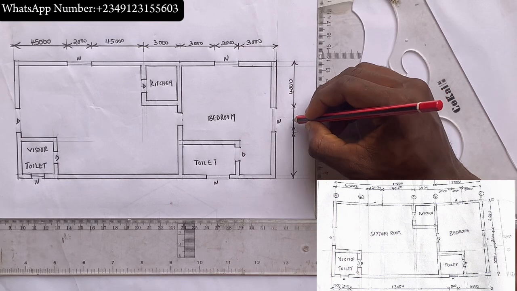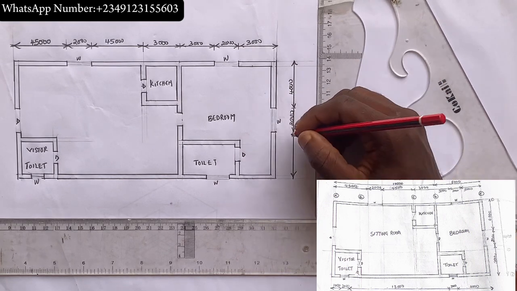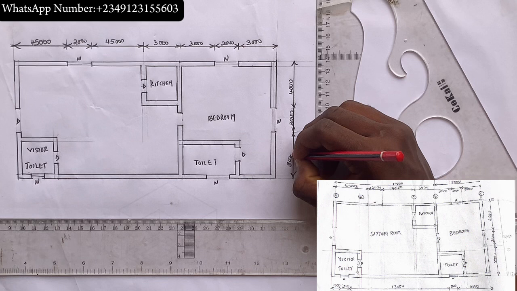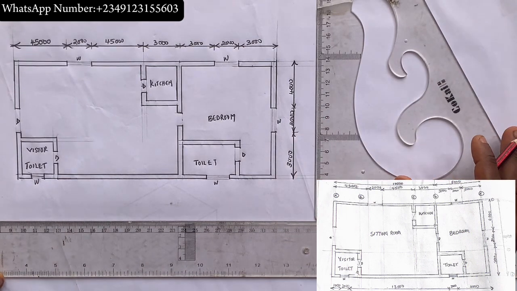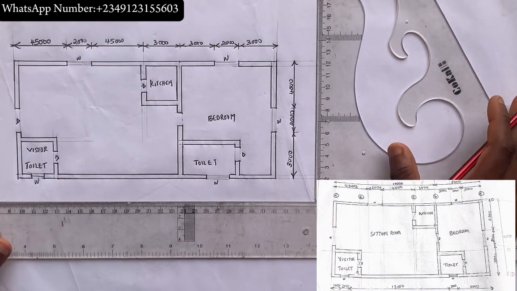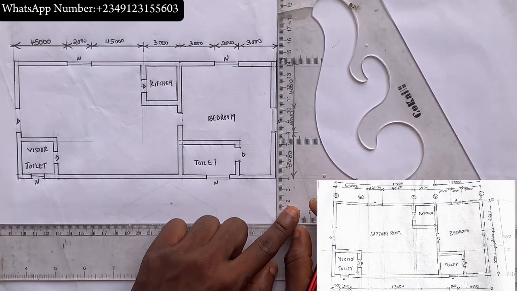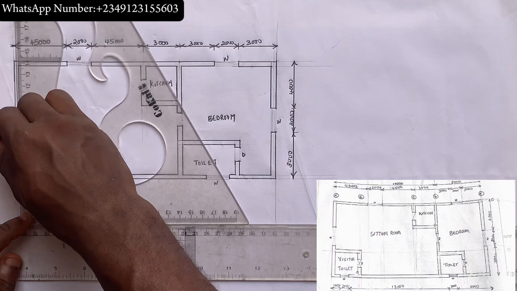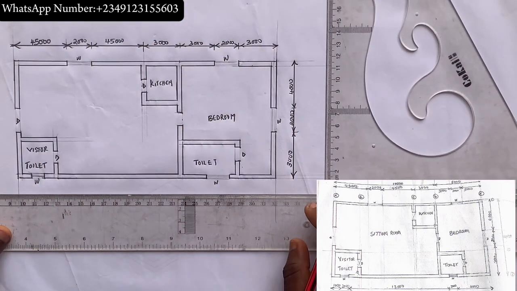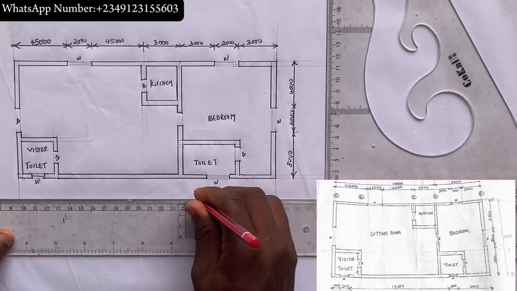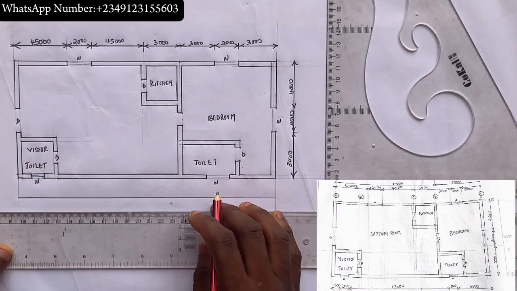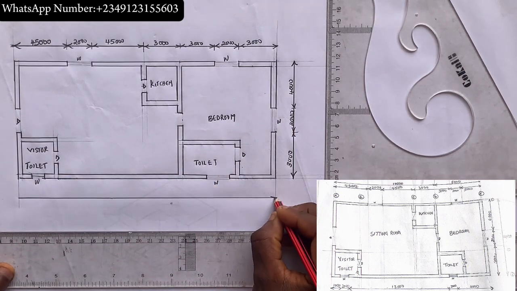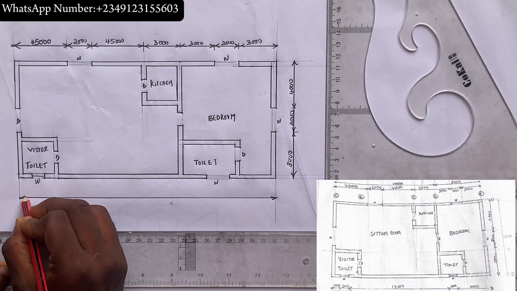This is 2,000. This is 3,000, right? So I have this. Similarly, I'll take it down this way, right? I'll come here, take it down again, such that I'll come to this point. I'll close it up this way, right? So this with somewhere here.